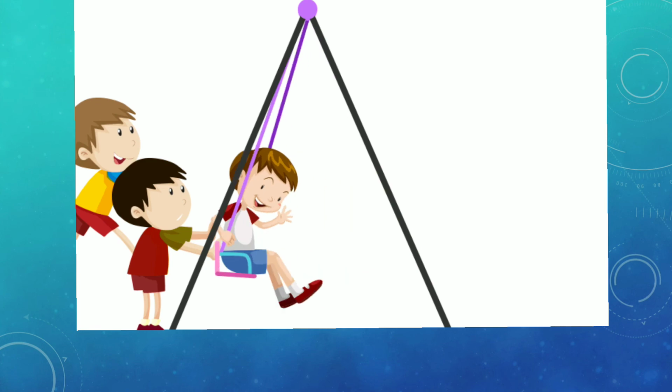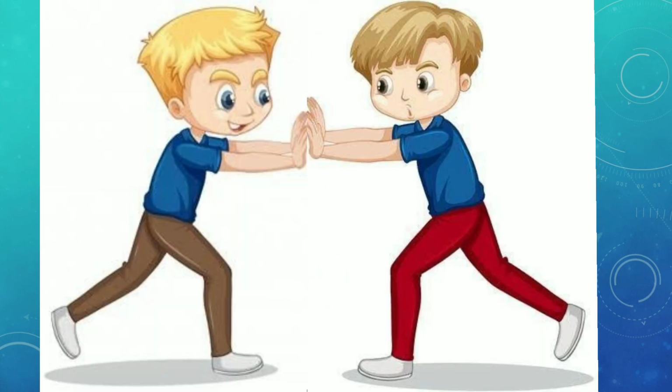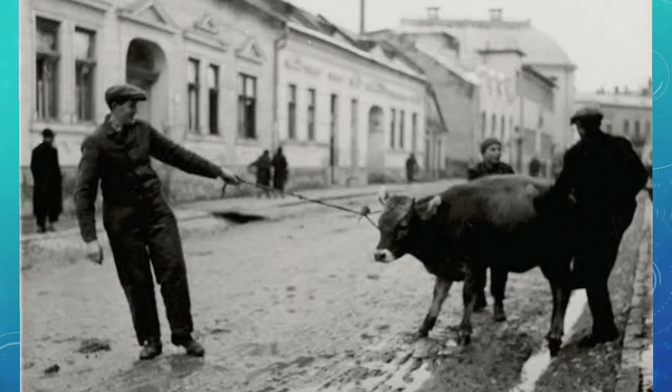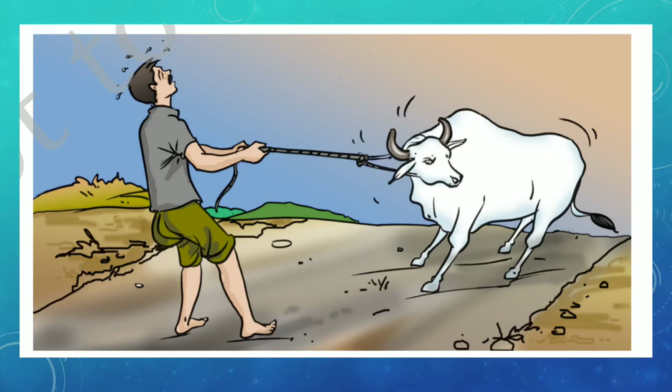For example, now look at these boys. These two boys are interacting and applying force on each other by pushing each other. Now see this picture. Here you can see a man and the cow. What the man is doing? The man is trying to pull the cow and this cow is also pulling this man.